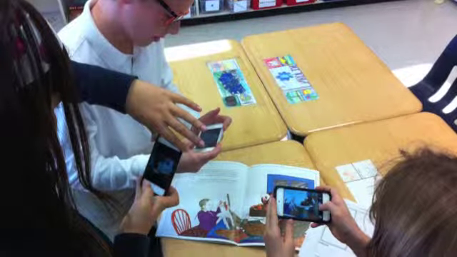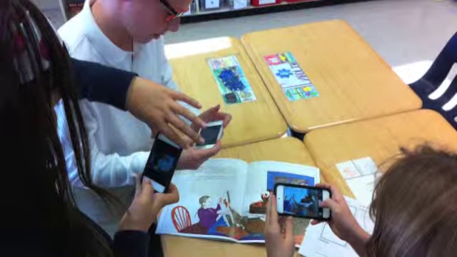Since my implementation, the students have actually started using iTouches in the classroom with certain subjects and traditional use of the computer as well.